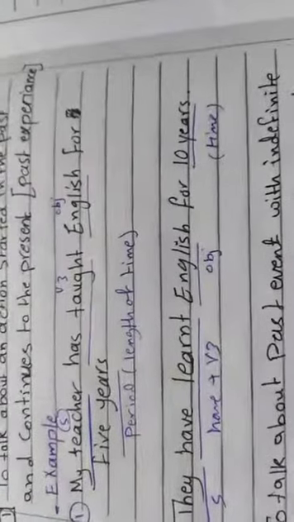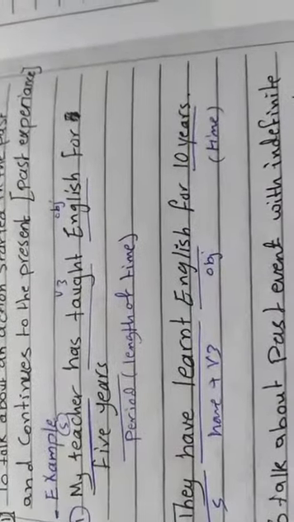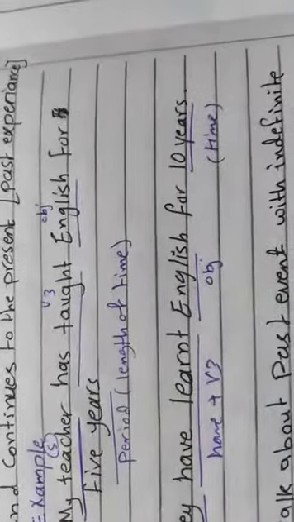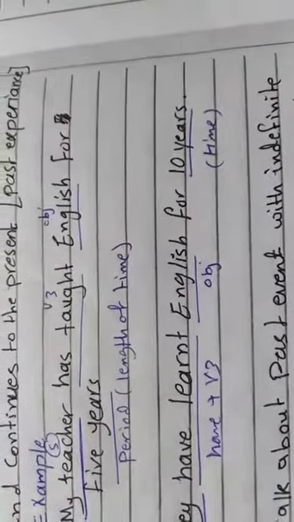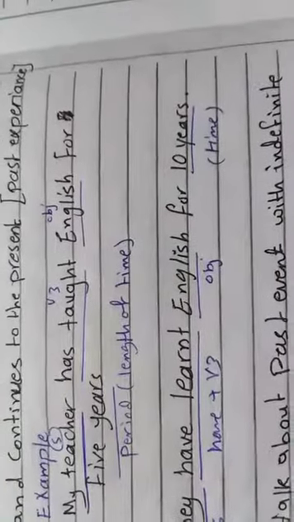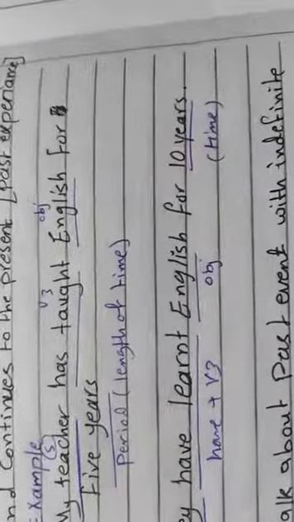As in sentence number 1, my teacher has taught English for 5 years. This sentence means that my teacher started teaching English in 2015, and he or she is still teaching now.